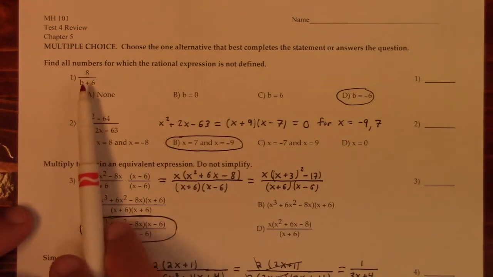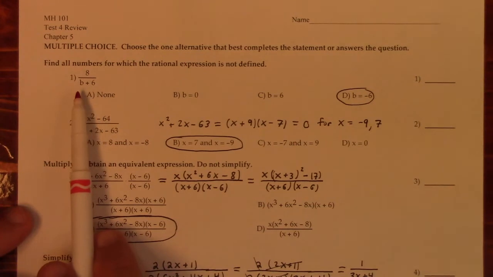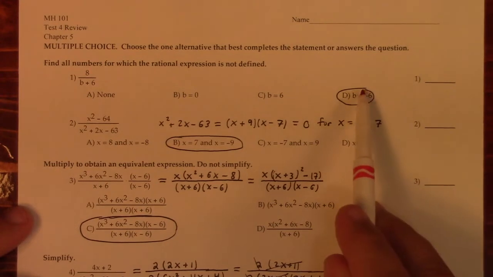So I look at this 8 over b plus 6 and I think, okay, so that won't make sense if the denominator is 0. How could the denominator be 0? Well, if b plus 6 is equal to 0, then we're in trouble, right? So that would be when b is equal to minus 6. So that led me to choose D as my answer.